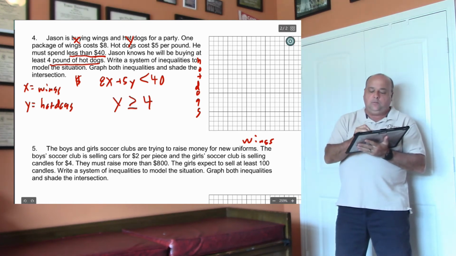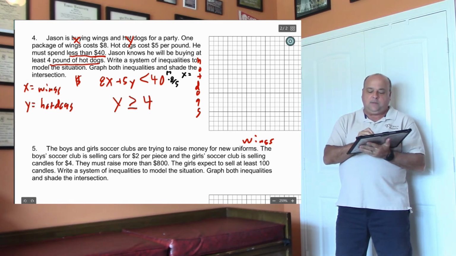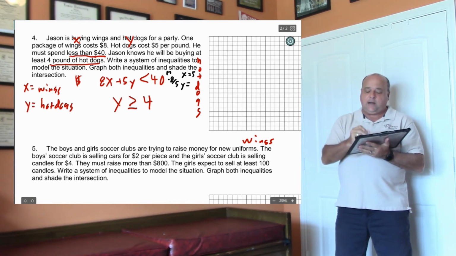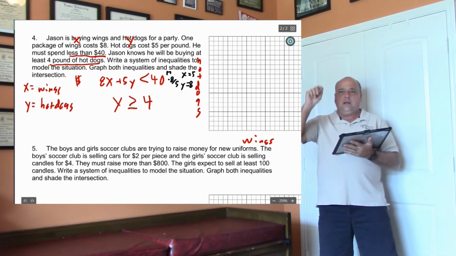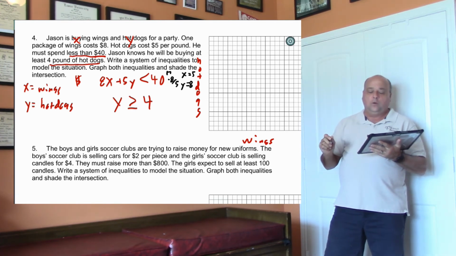So let's get our slope. Our slope on this line would be negative 8 over 5, right? The x-intercept would end up being 40 divided by 8, which is 5. The y-intercept would be 40 divided by 5, which is 8. All of the problems on this worksheet work out real simple. And then y is greater than or equal to 4, okay?